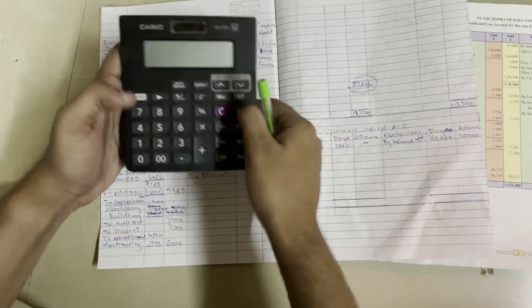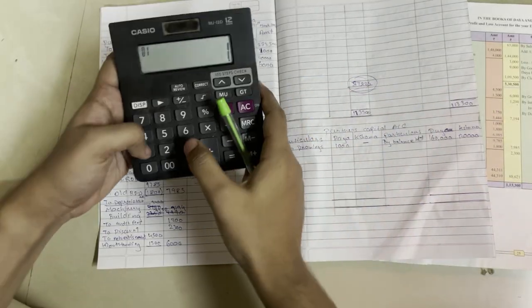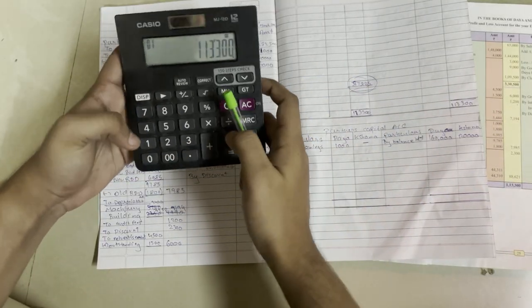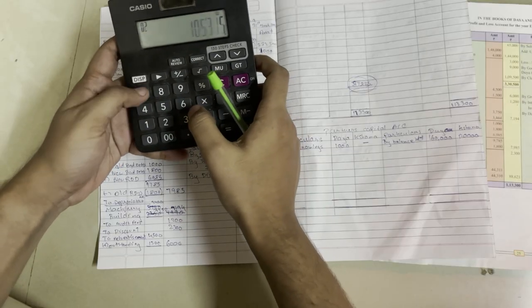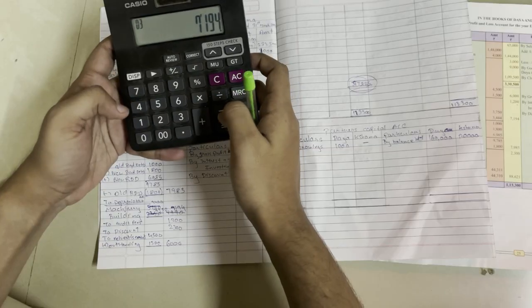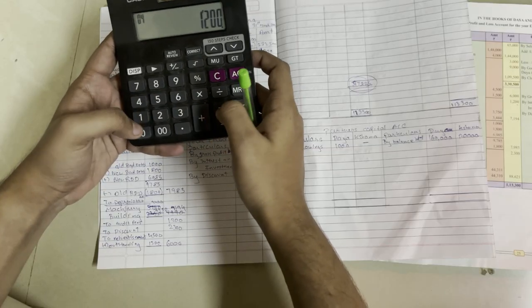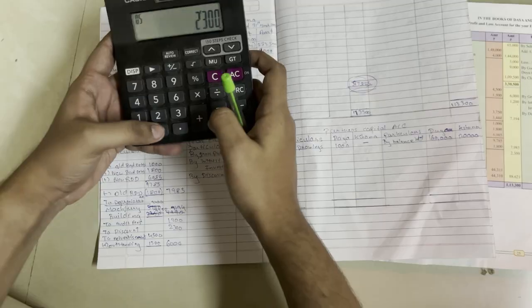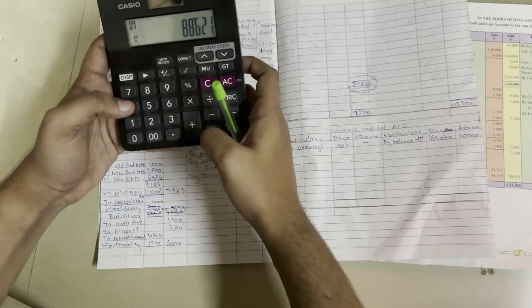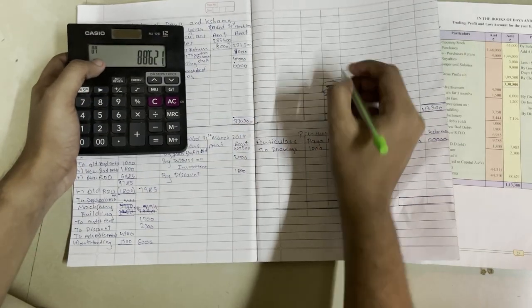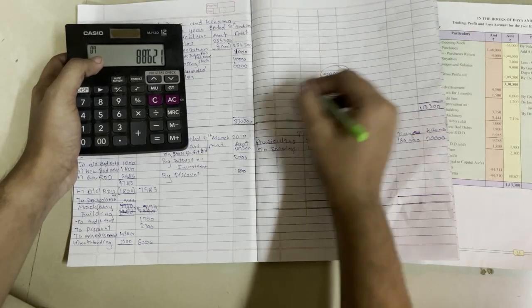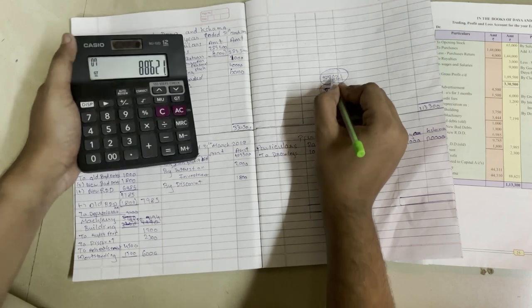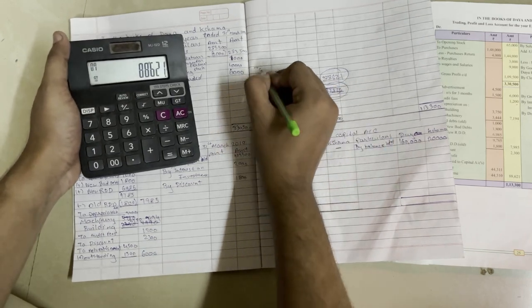So it is 1,13,300 minus 7,985 minus 7,194 minus 1,200 minus 2,300 minus 6,000. So the answer we are getting is 88,621 as a profit. Okay, so we have to distribute it among the partners.